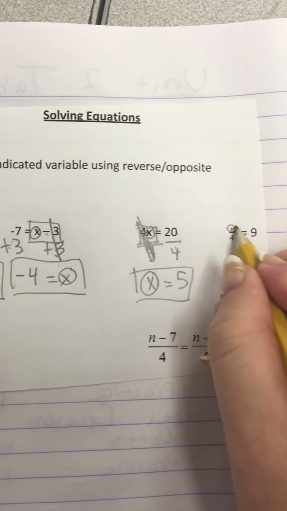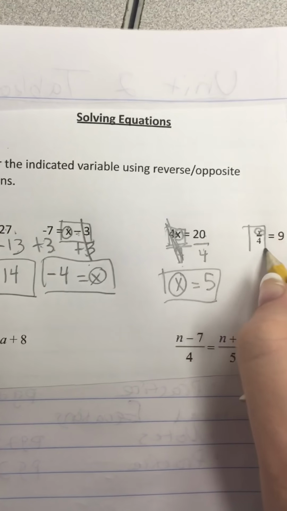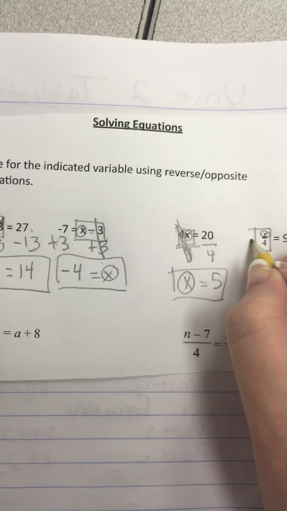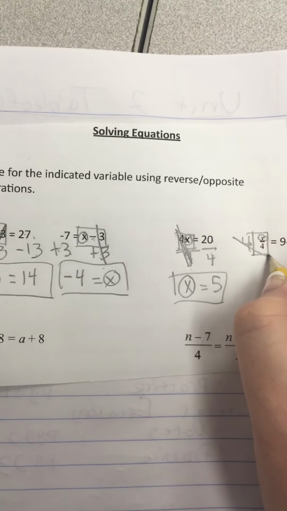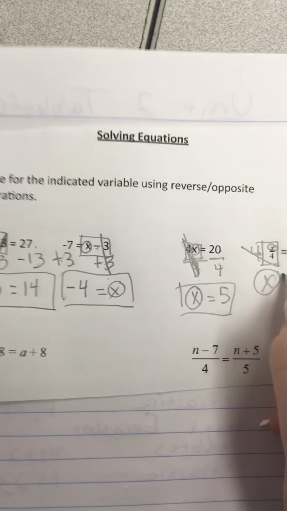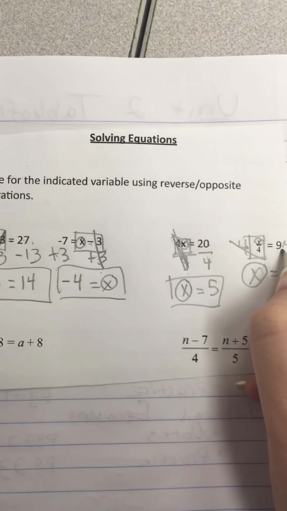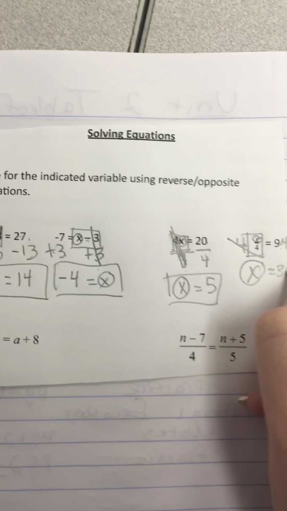Again, solving for x. X is being divided by 4, the opposite of which is to multiply. So I'm going to multiply by 4 on both sides. All right, so x is by itself now, which is what we wanted. 9 times 4 is 36.